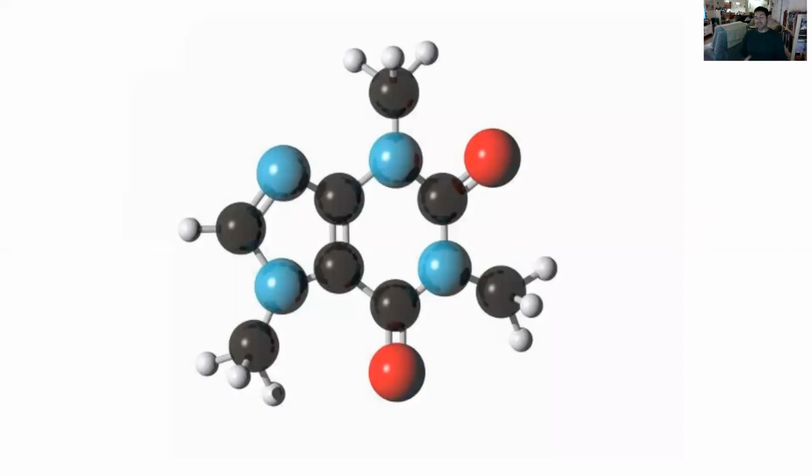Now, this stuff can seem scary. What I really want you to remember at all times is we are learning the basics. We are learning the foundation. We are learning how molecules come together. We are more worried about water molecules and carbon dioxide molecules. This is a caffeine molecule. It's cool. We can appreciate it, but you don't need to know every detail about this.